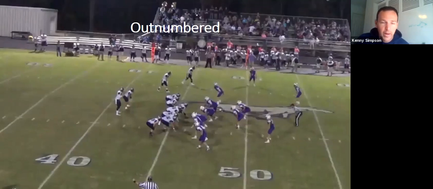9 technique. Okay, we got 9 technique. If you get a stud 9 that's wanting to come, I'm assuming inside your tight end wing, which is what we're all probably going to see.